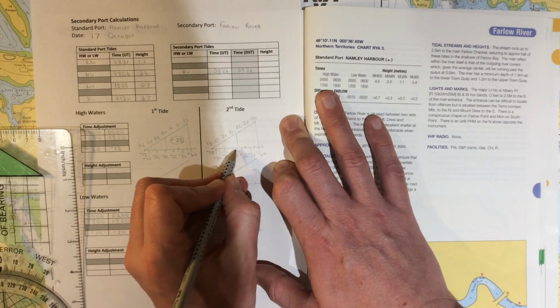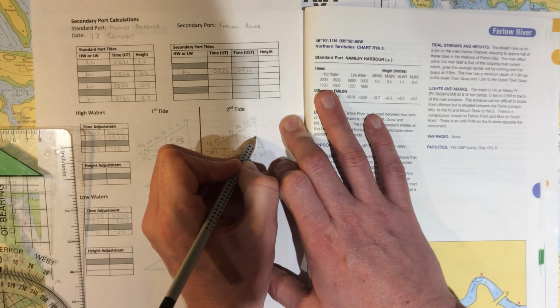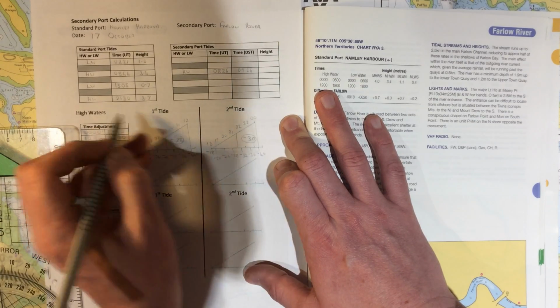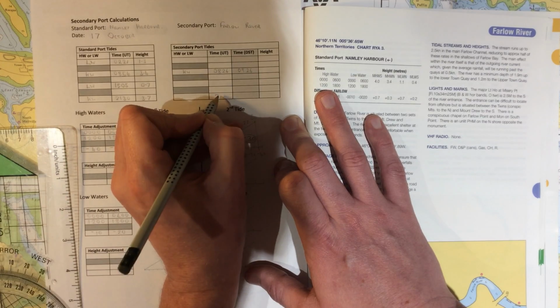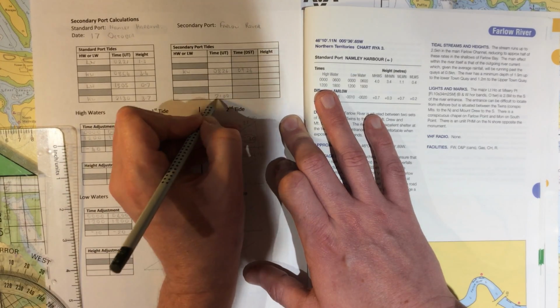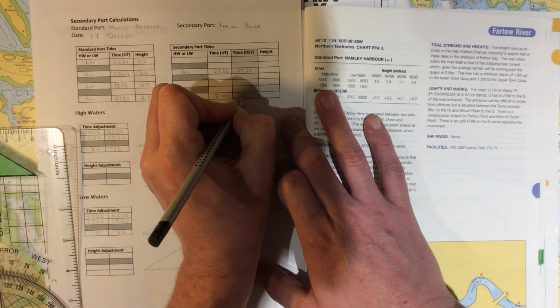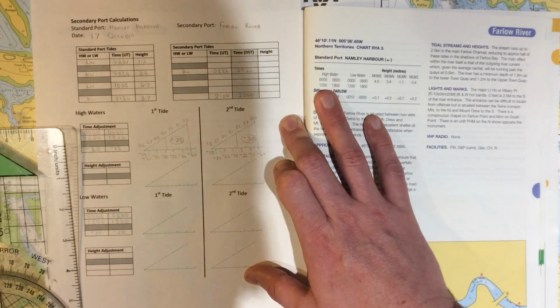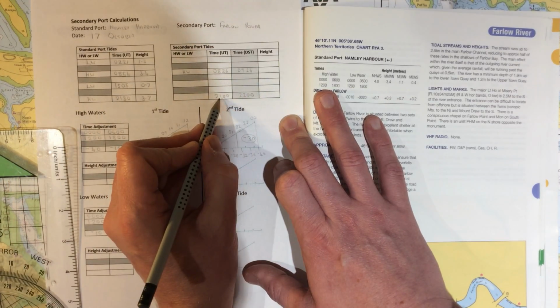And it leads me to, well, the closest one here is 30 minutes before high water. And you can see that's a nice easy calculation. It was 9:30, 30 minutes earlier is 9 o'clock. And now we make our adjustment for daylight savings time, add an hour, 2200. And that's our high water times for our secondary port.